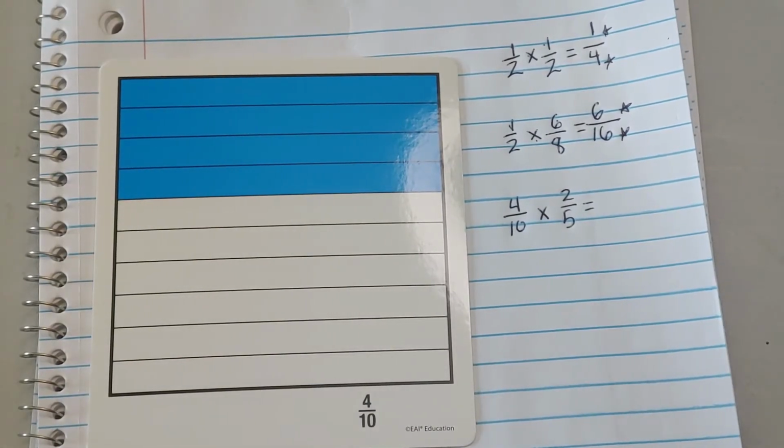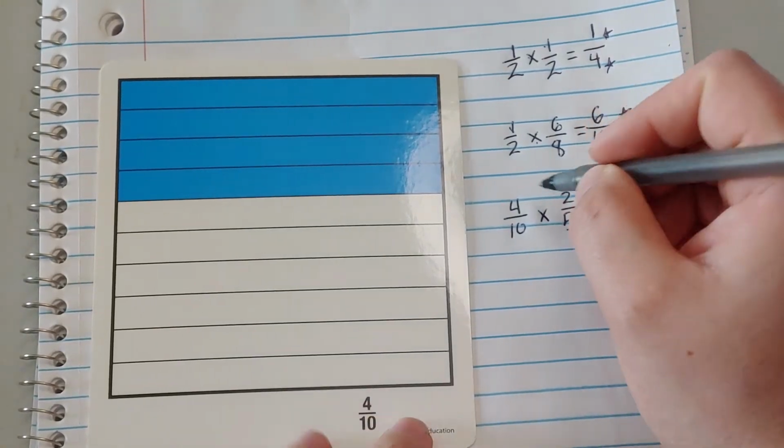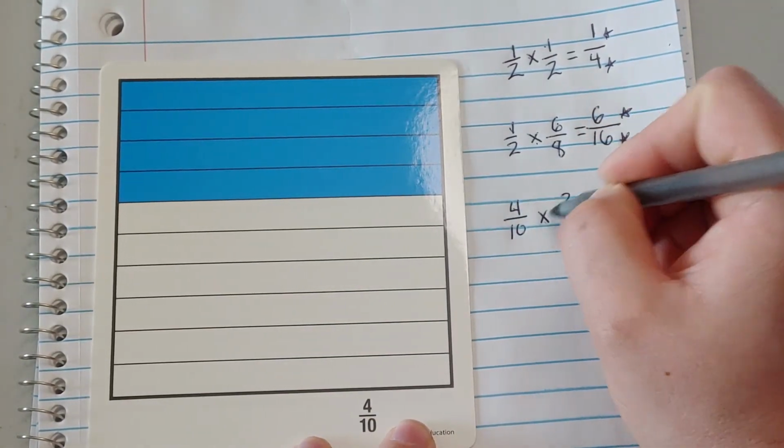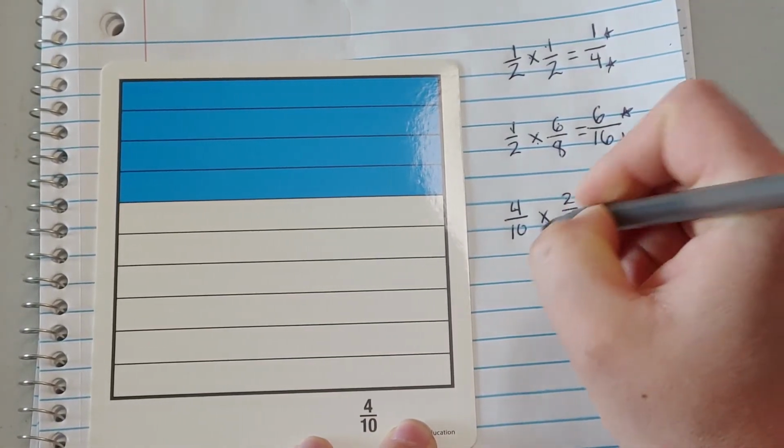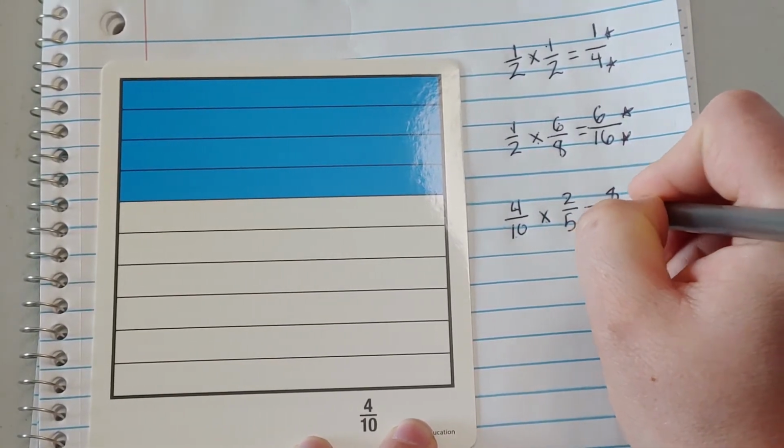I'm trying to pull fractions out of my decks of cards here that we haven't worked with, so we can see if it really truly does work. So let's see. If it works, 4 times 2 is 8. 5 times 10, 10 times 5 is 50.